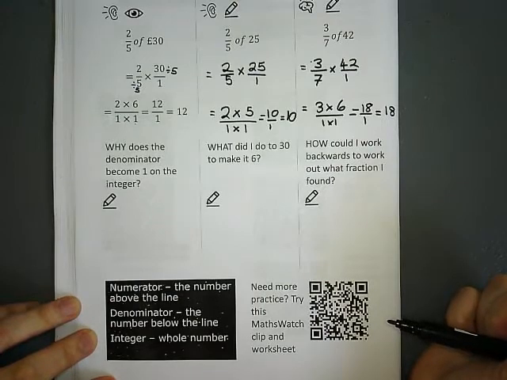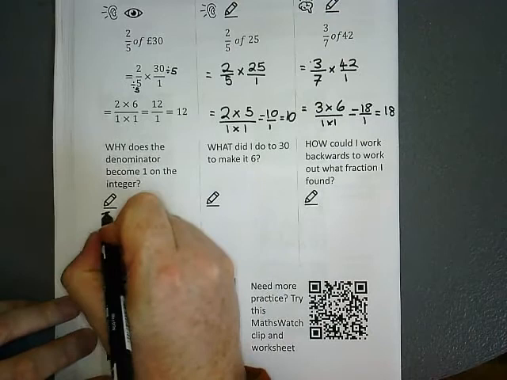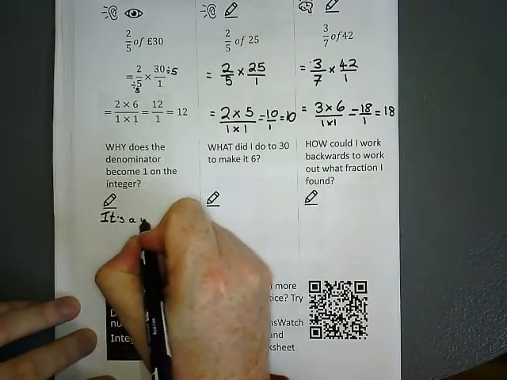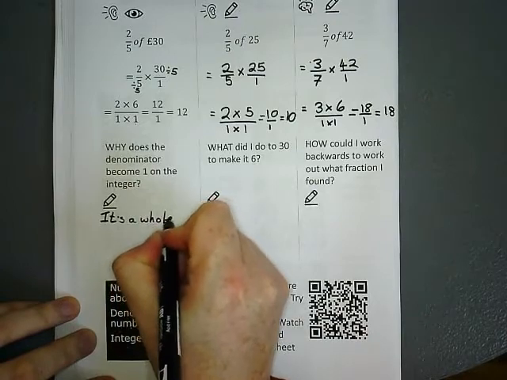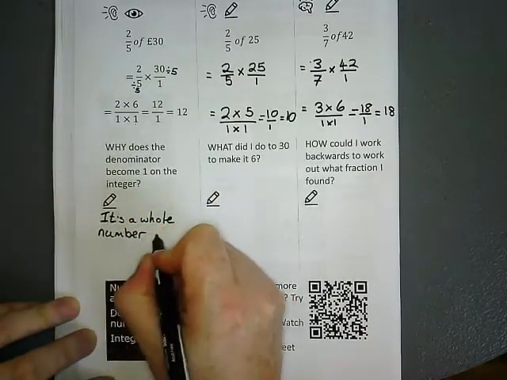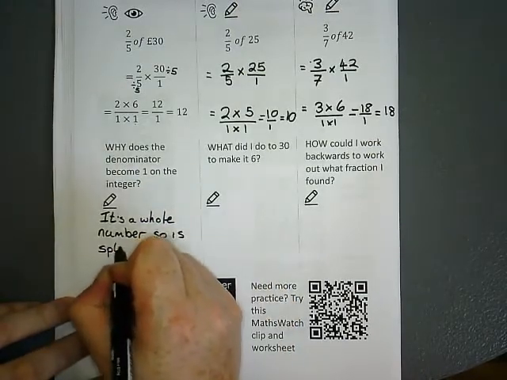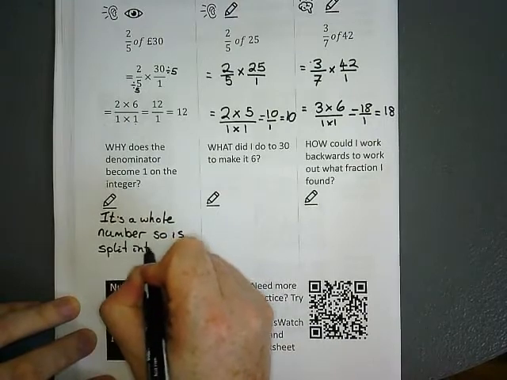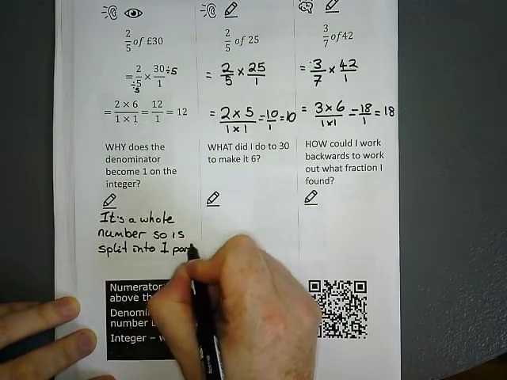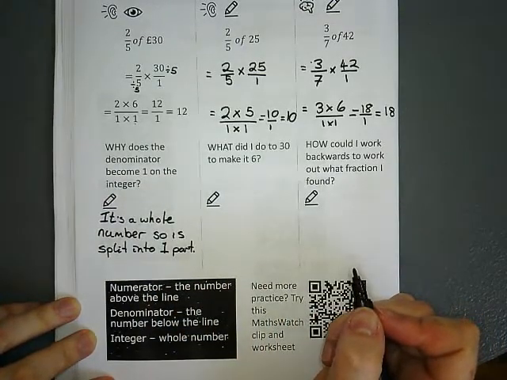So why does the denominator become 1 on the integer? It's because it's a whole number, so it's split into 1 part. Because remember, that's what the denominator tells us, how many parts we are split into.